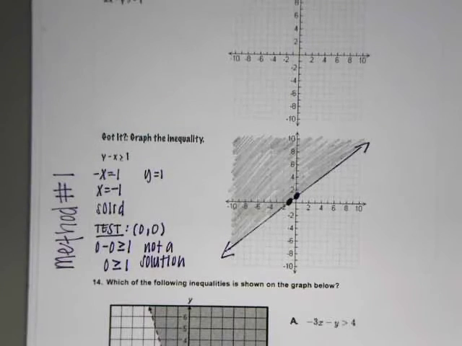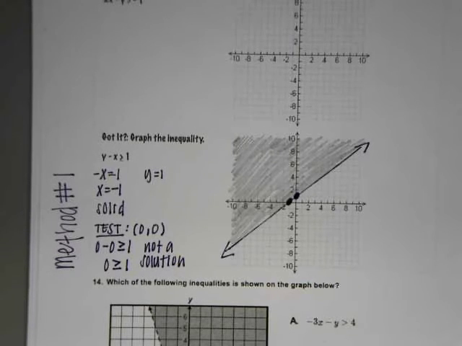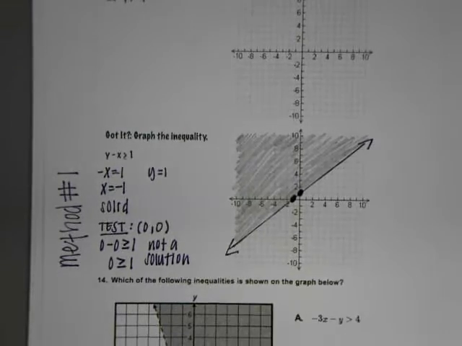Okay, so that's the first method. That's the way the book will teach you, is to use a test point to figure out the shading. Now, there is a cheat for the shading that you can do where you don't have to do a test point. And that's going to be method 2.